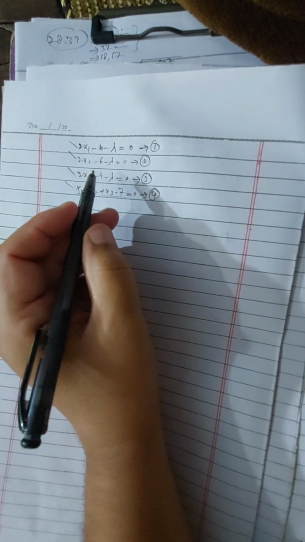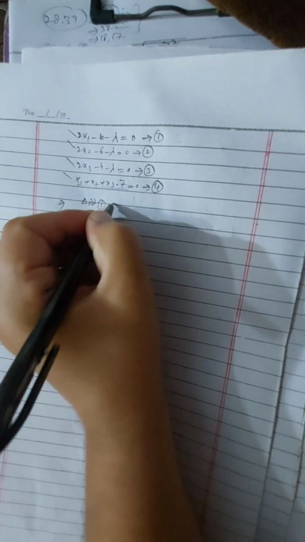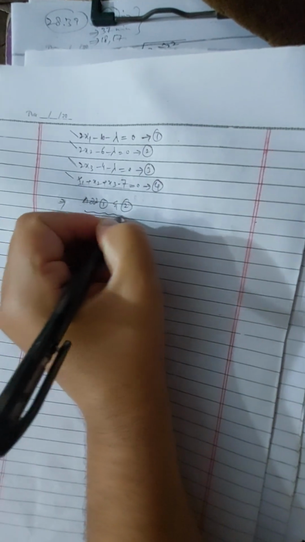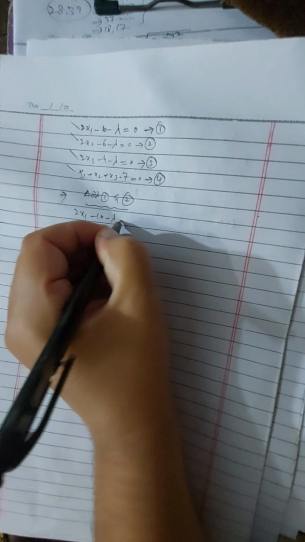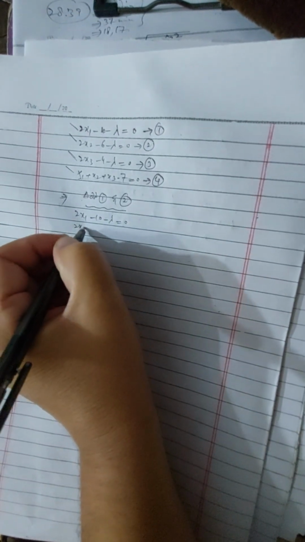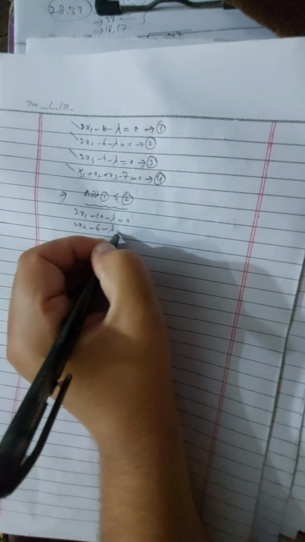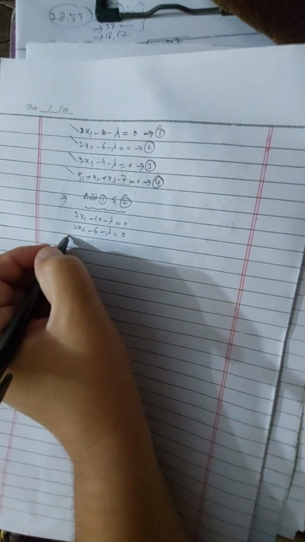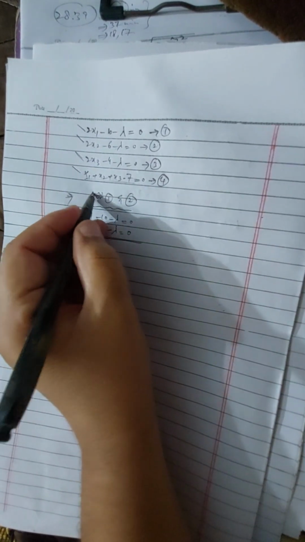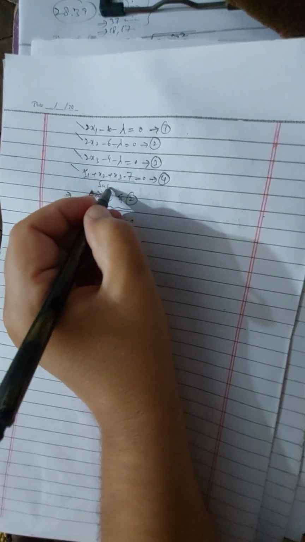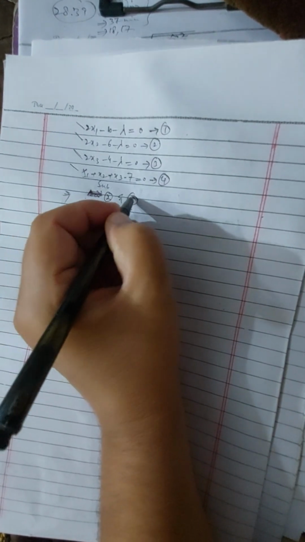We add 1 and 2. Okay, let's add 1 and 2. We get 2x1 minus 10 minus lambda is equal to 0, and 2x2 minus 6 minus lambda is equal to 0. Sorry, no, don't add it, but subtract 2 from 1.